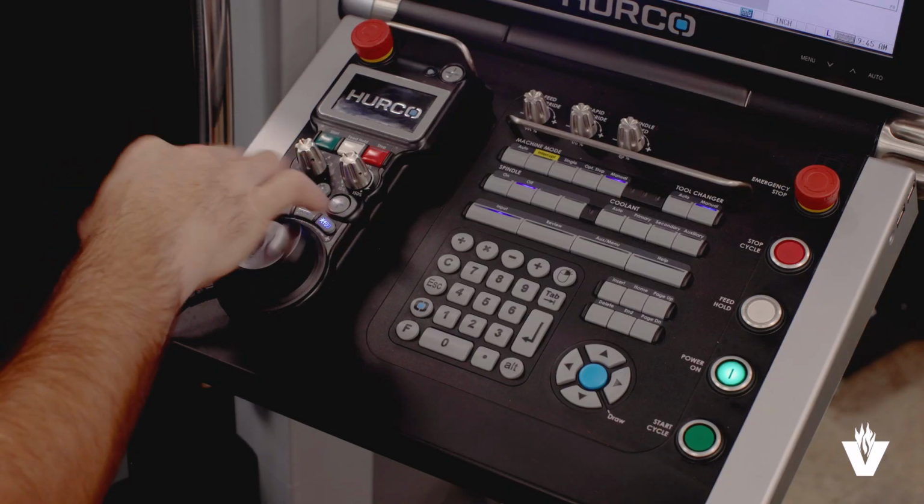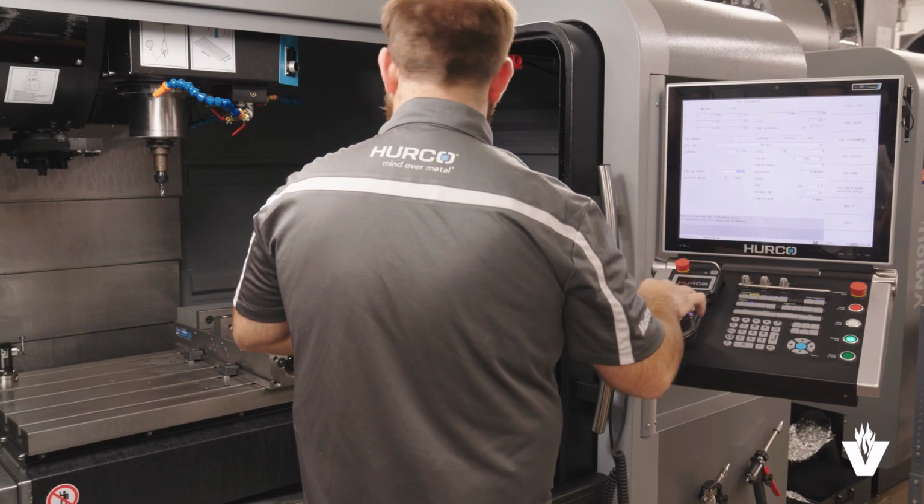We will hand jog the machine back in Y and over in X to a clear spot on the mill table. Our preference is to set our tools off of the mill table. Now some people like to set them off the top of their part or their fixturing device, which are also acceptable ways to set tool length.